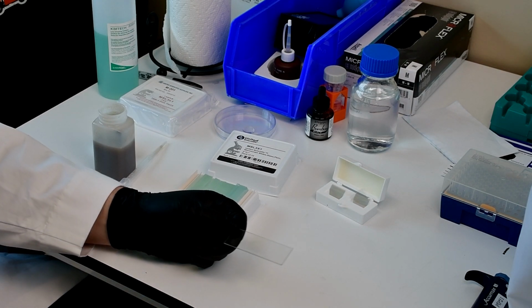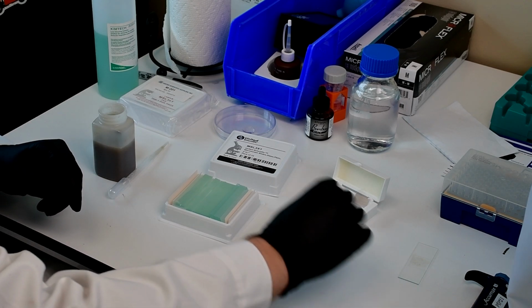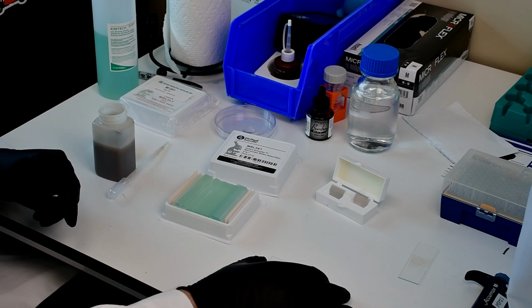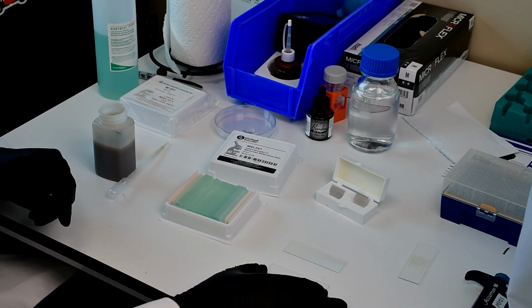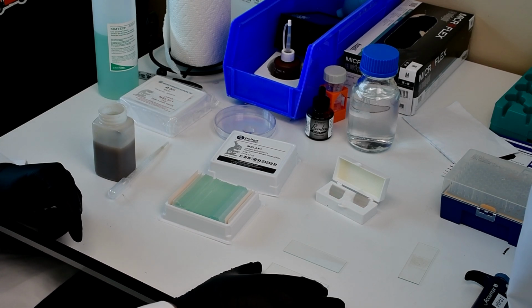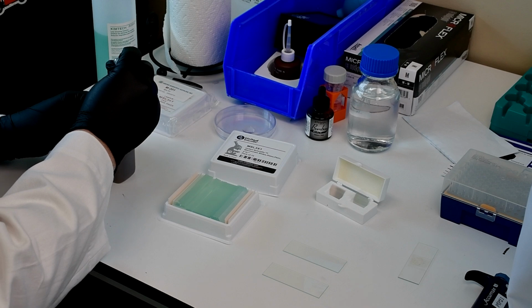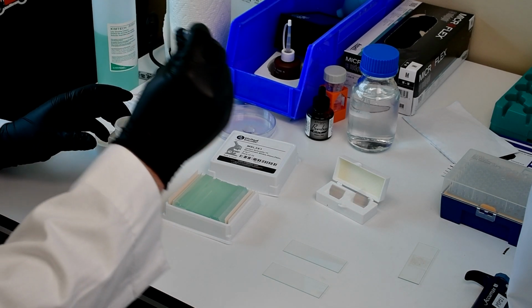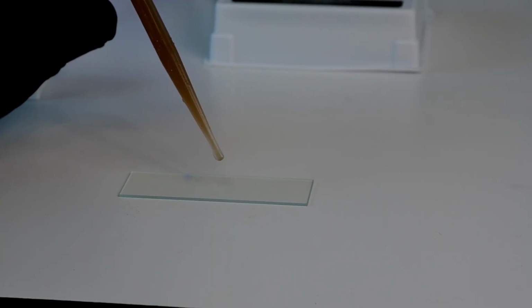What we'll also prepare is a smear. So this is going to be what we're going to use for staining, and I'll prepare two of these. I'm going to do something very similar. I'm going to take a small drop of my mixed liquor sample and put a little drop on each, just a very small amount.